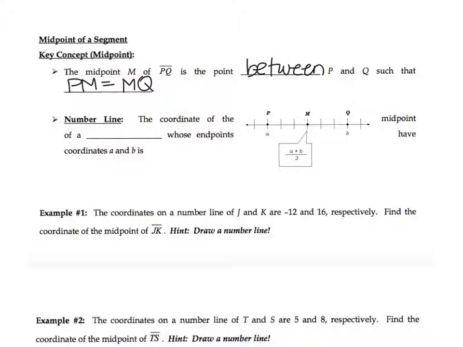If I have a midpoint, the distance from each endpoint to that point is going to be the same. So on a number line, the coordinate of the midpoint of a line segment whose endpoints have coordinates A and B is going to be this formula right here, A plus B divided by 2. Just add the values on the number line, divide by 2, and you'll get the value that's exactly halfway between those 2 points.